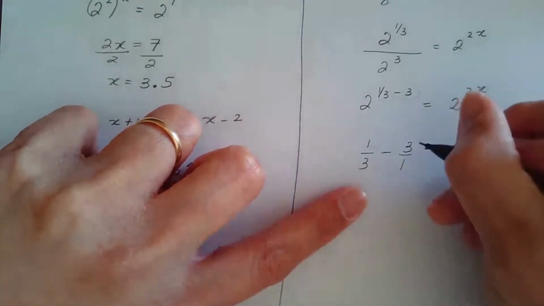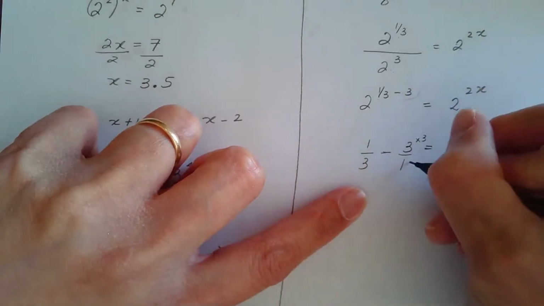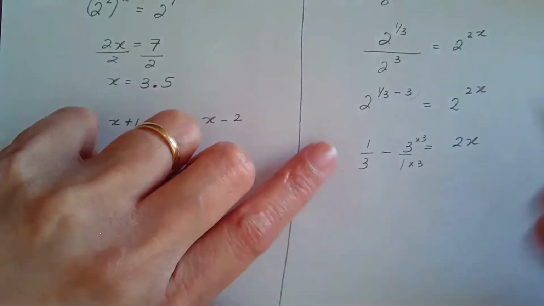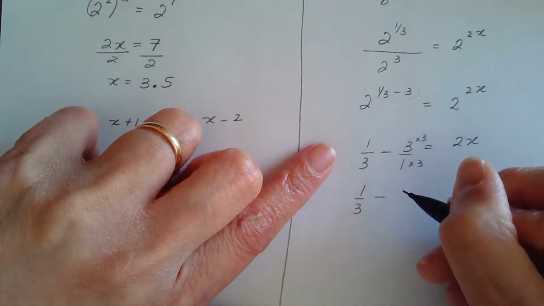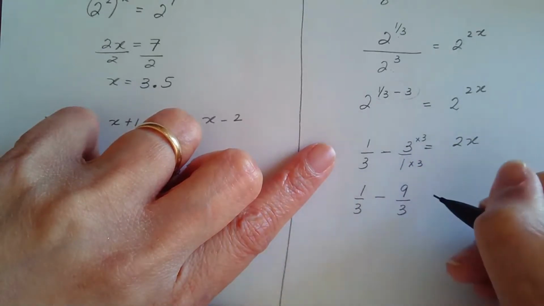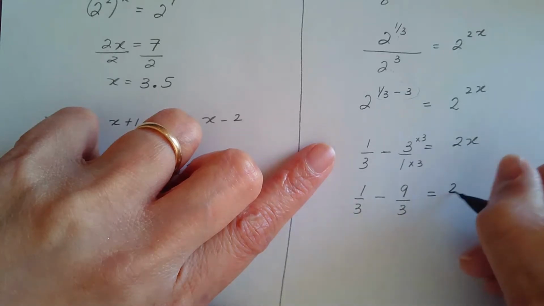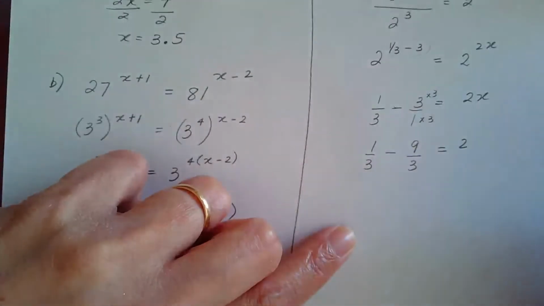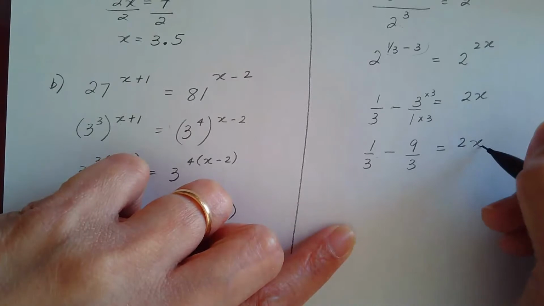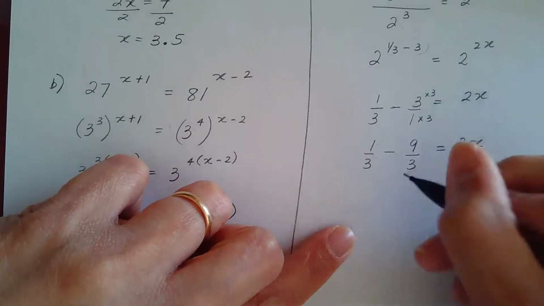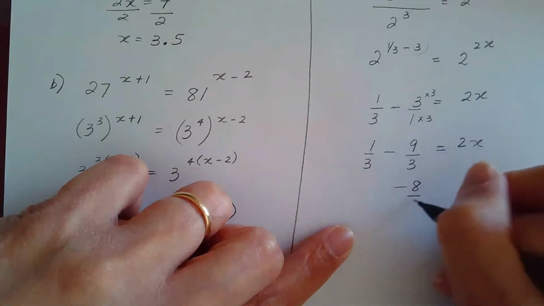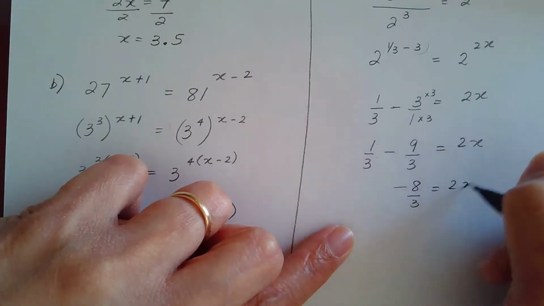The denominator is 3, so I'm going to multiply this by 3. So 1/3 minus 9/3 equals 2x. Okay, so 1/3 minus 9/3, that's going to be negative 8/3 equals 2x.